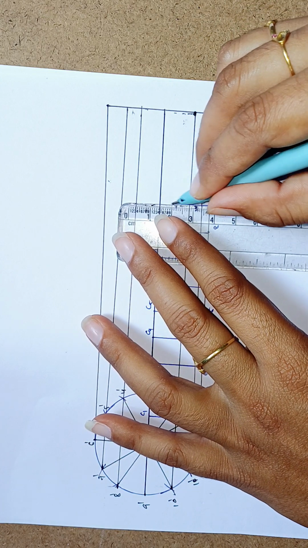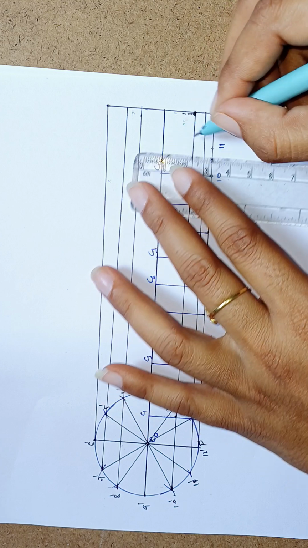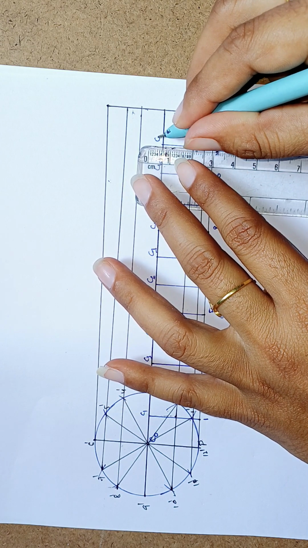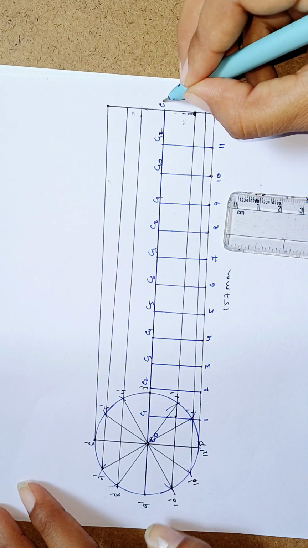Give the names 9, C9, 10, C10, 11, C11, and 12, C12.